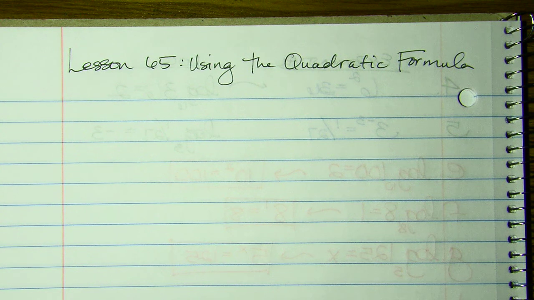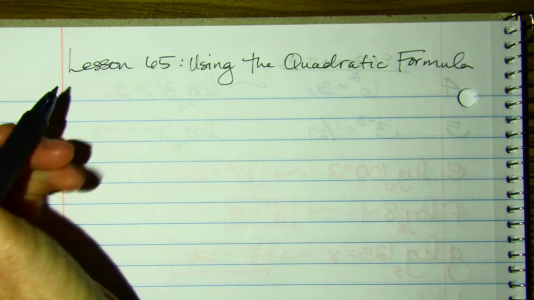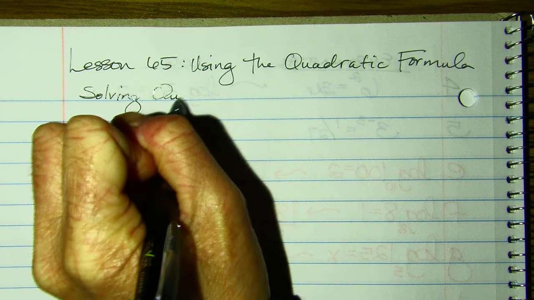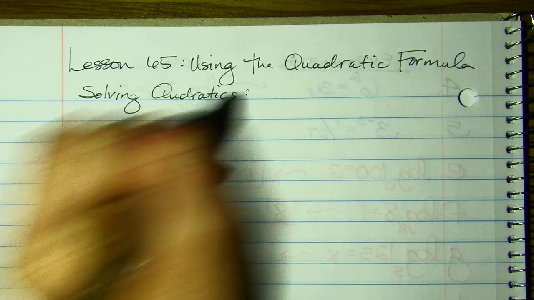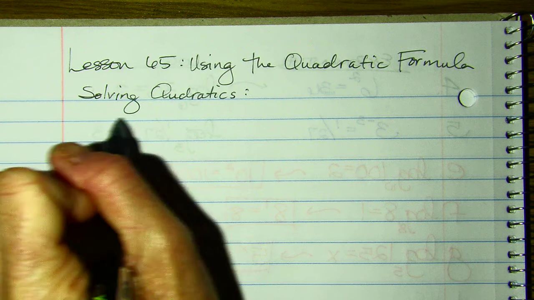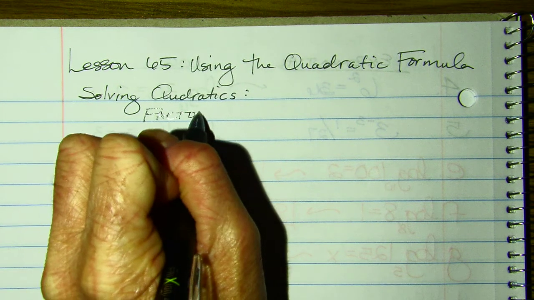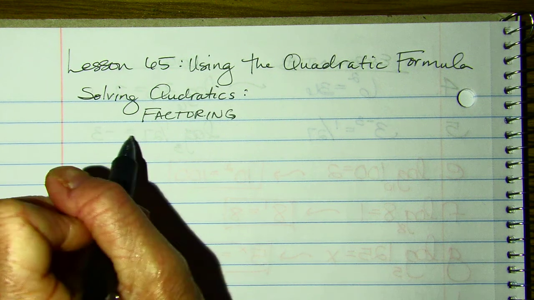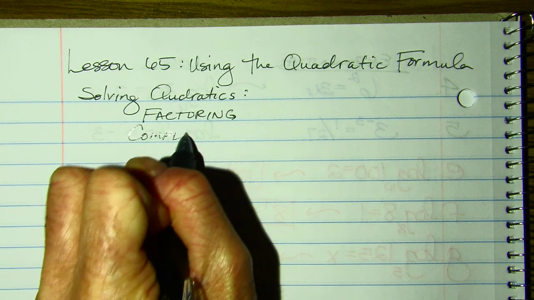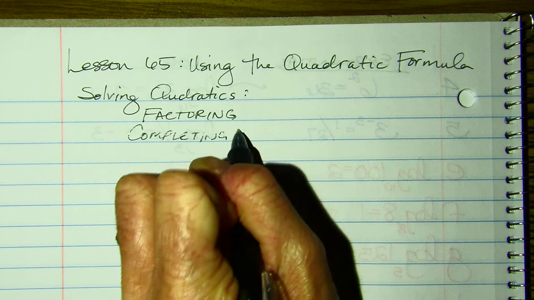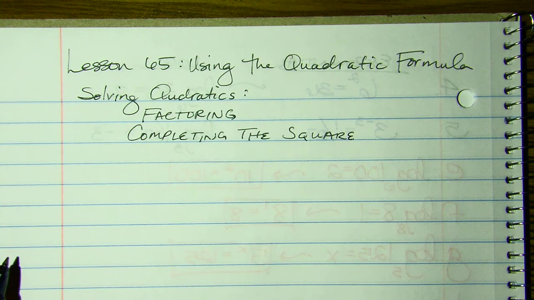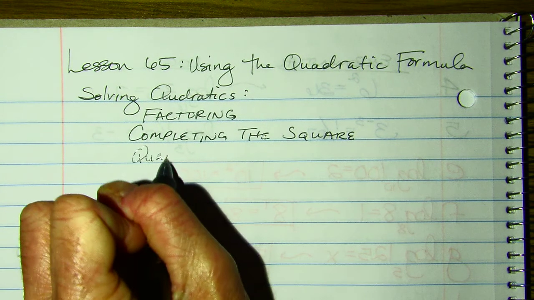Good morning, Algebra 2. We're going to be covering lesson 65, using the quadratic formula. So I want to review solving quadratics. There are three methods. We've covered all of them. One of the methods is factoring, and some people like it, some people hate it. Another method is completing the square. I don't think anyone likes that method. The last method is the quadratic formula.